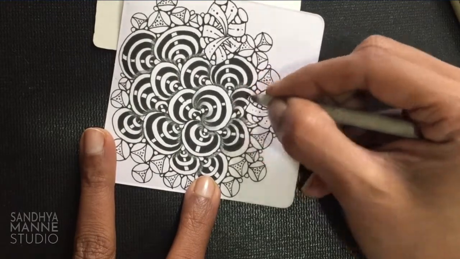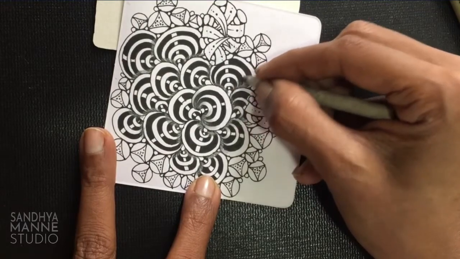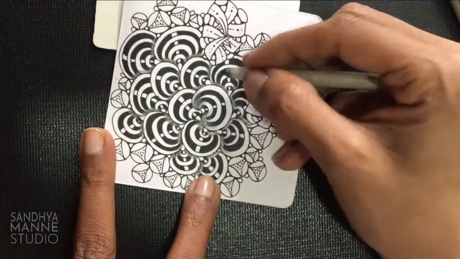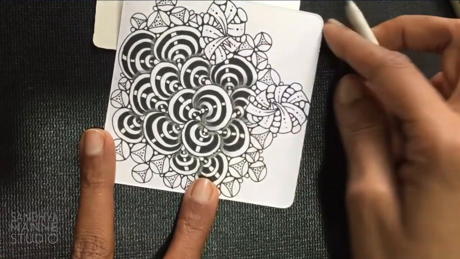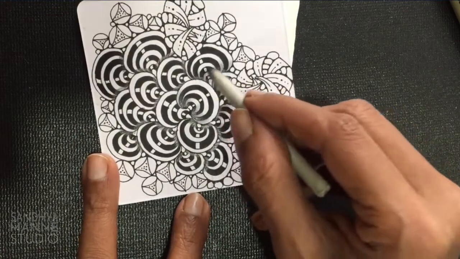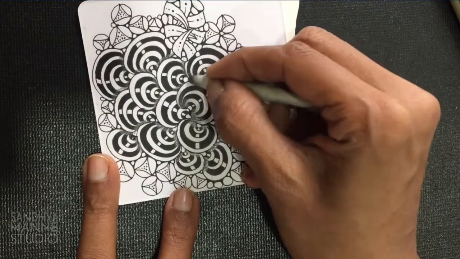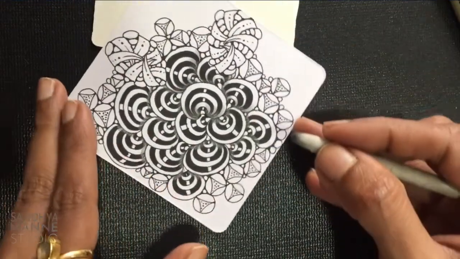So be really gentle. Do you see how it's creating that shape? You can clearly see that it's folded. Right, so that's the effect we're looking at.